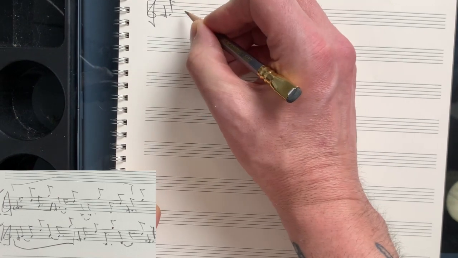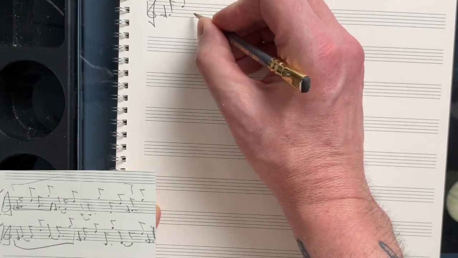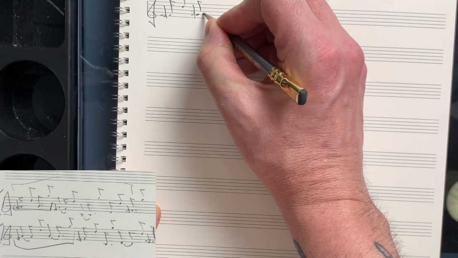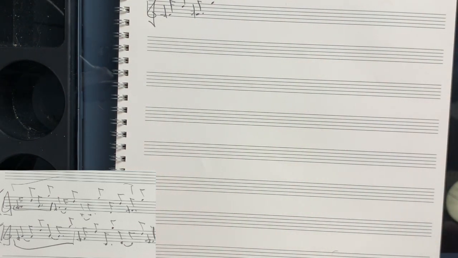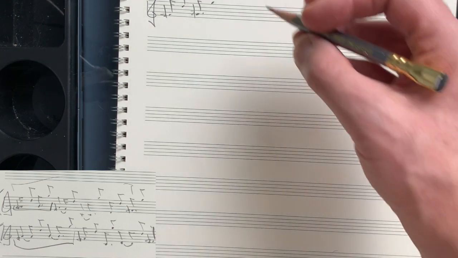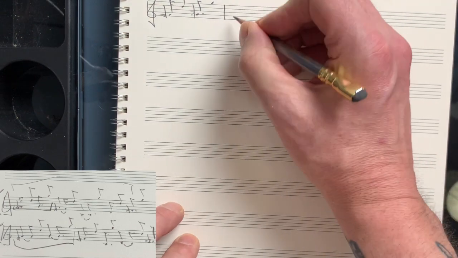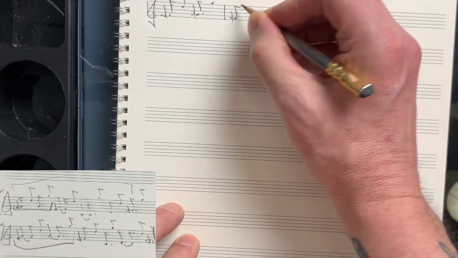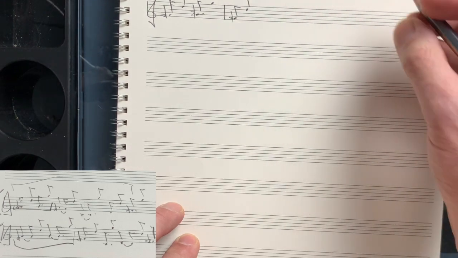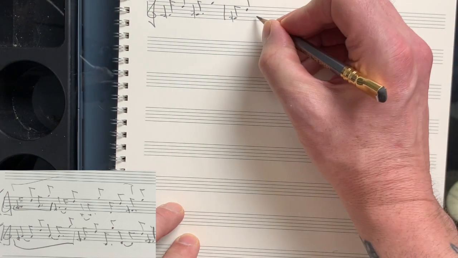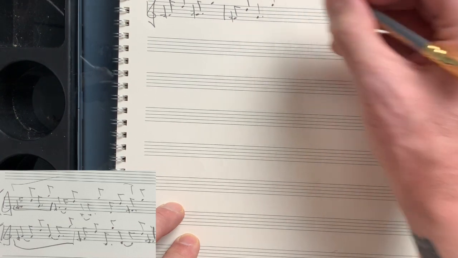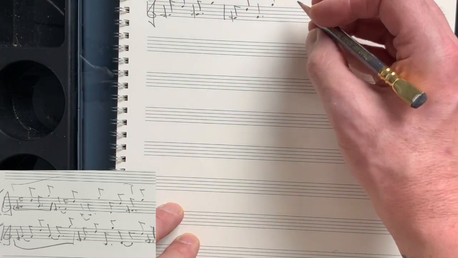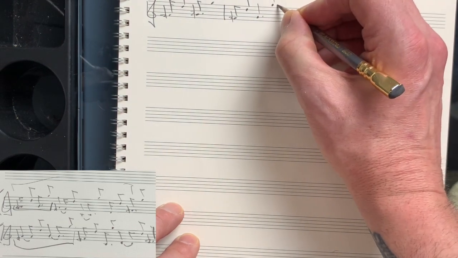Was my F sharp, and then D, G with the dot, and then high G like that. Now, what I'm going to do is multiply each of these notes by 2. Except this last note, I'm going to be inexact.